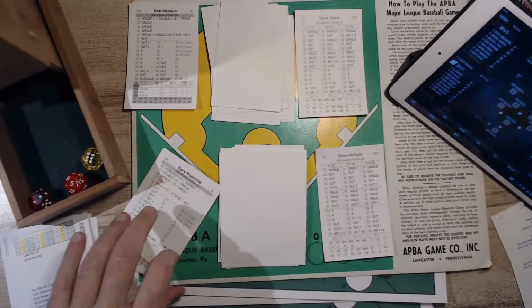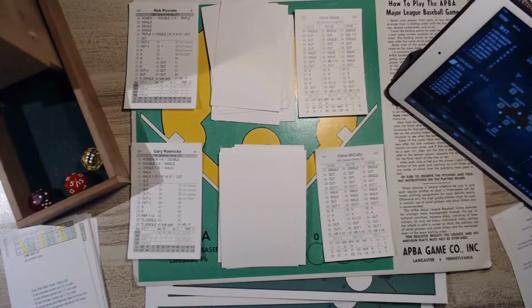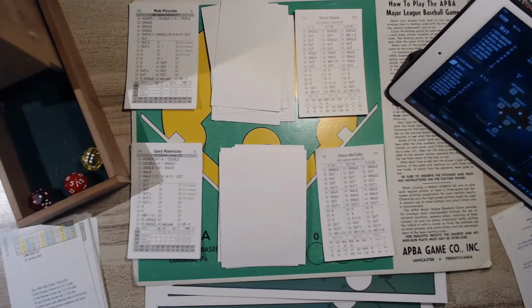We go to the top of the third. And we are looking at, what time is that? 10:58.